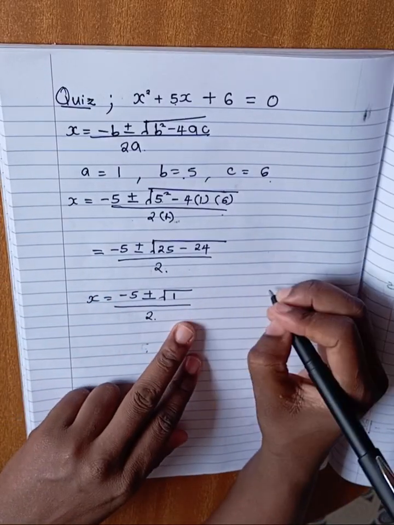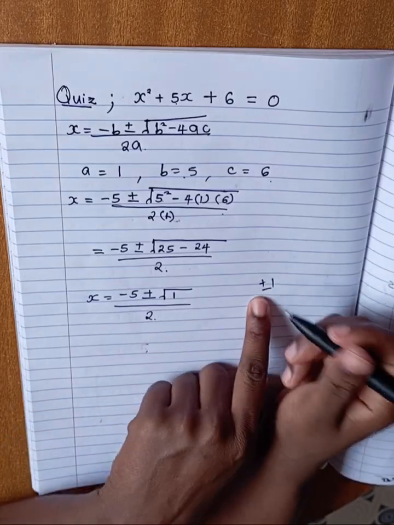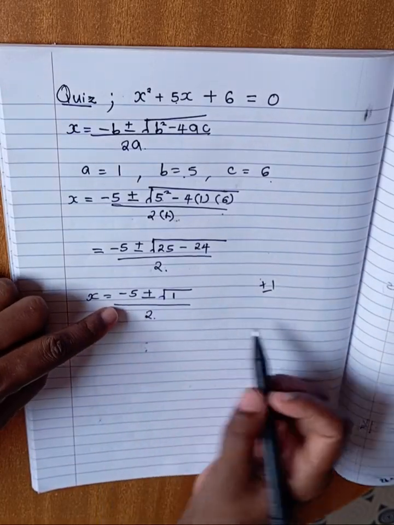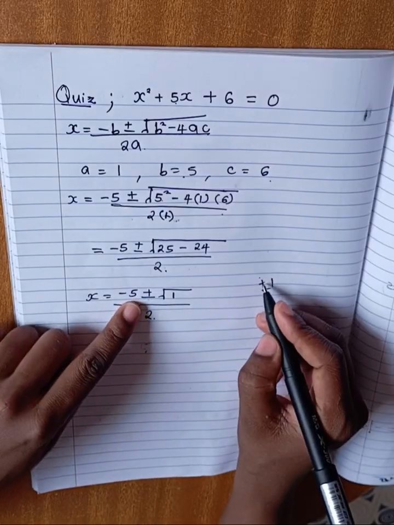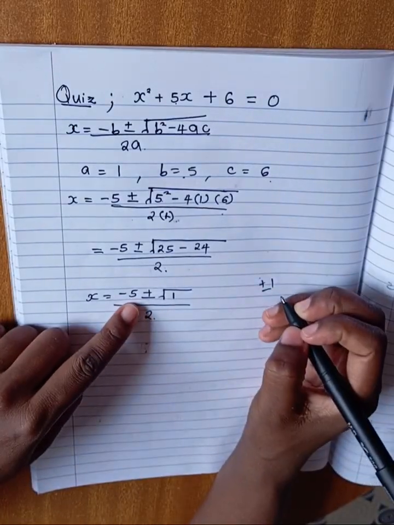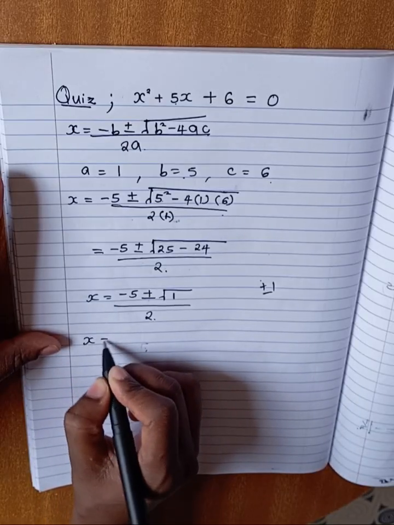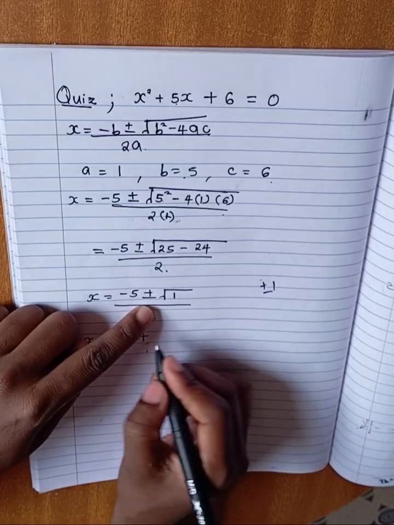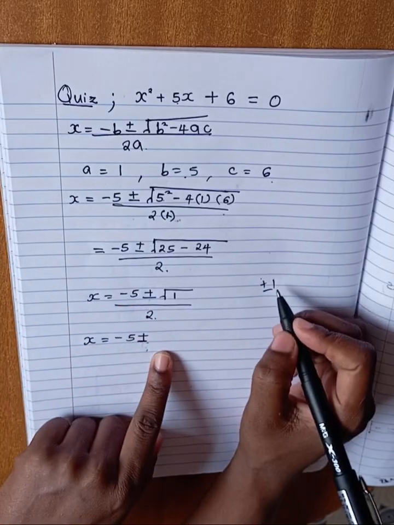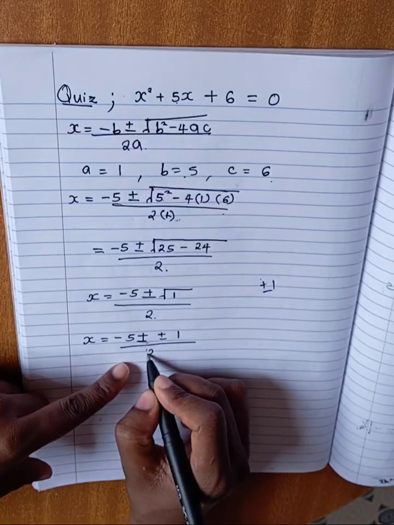So the square root of 1 is 1 definitely, and it's either positive or minus. On this, it doesn't affect our question here because we have a positive and a negative. After replacing the first positive, it will definitely be a positive. So on this it is x is equal to negative 5 plus or minus. On the second operation is also plus or minus 1 over 2.